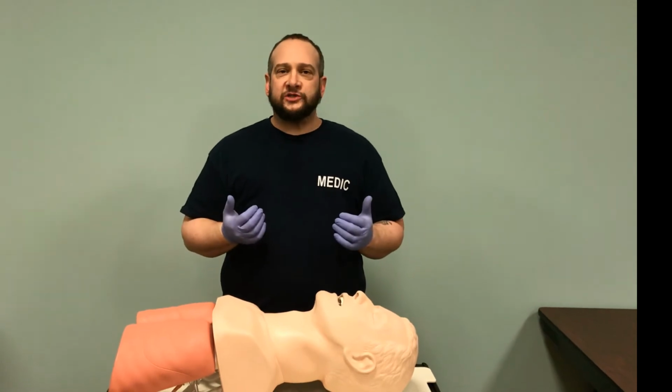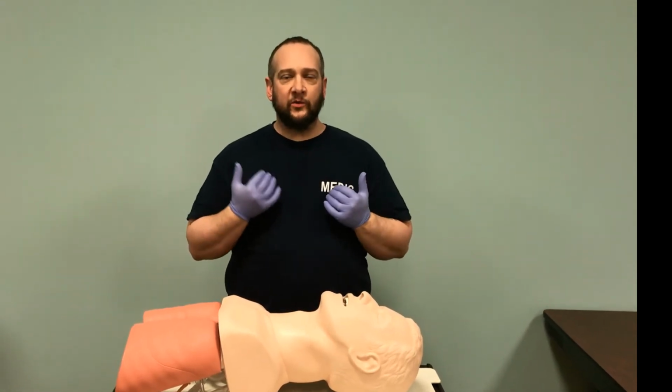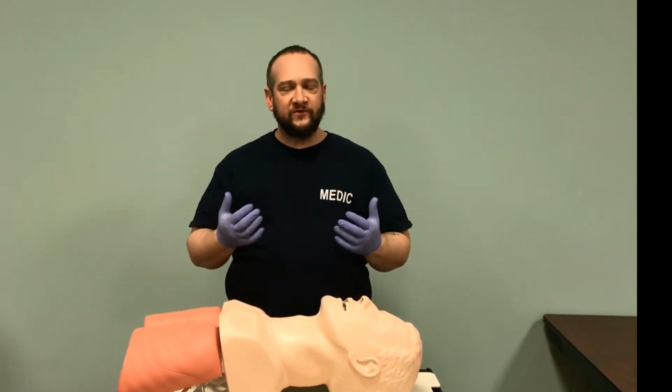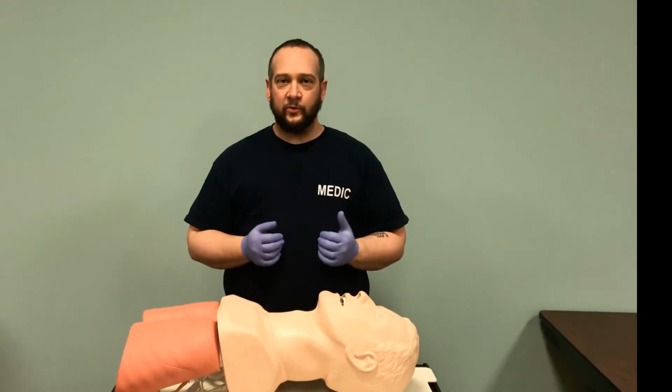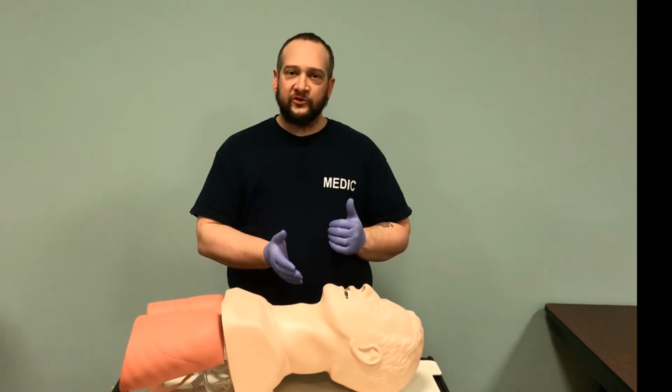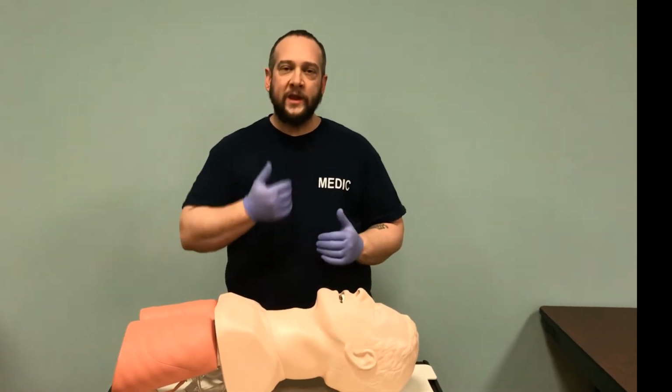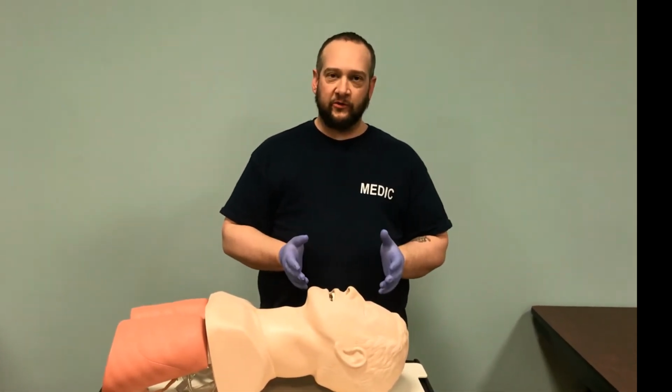Somebody who's alert and conscious is able to protect their airway with their gag reflex. They're able to sit up, they talk to us, they're able to cough. All of these are reflexes to protect foreign bodies from getting down into our lungs so we don't aspirate and end up with pneumonia. Somebody who's unresponsive lacks the ability to do so. So any patient who's unresponsive, we now have to do an intervention to be able to secure that.